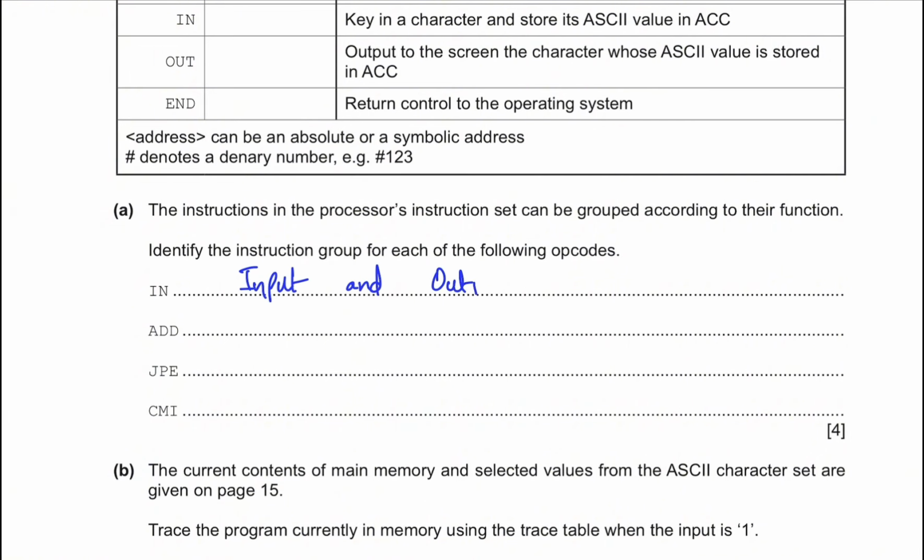IN means input and output of data. This is chapter 4, process fundamentals. In that chapter, you can do this part of the assembly language. ADD is arithmetic operations.